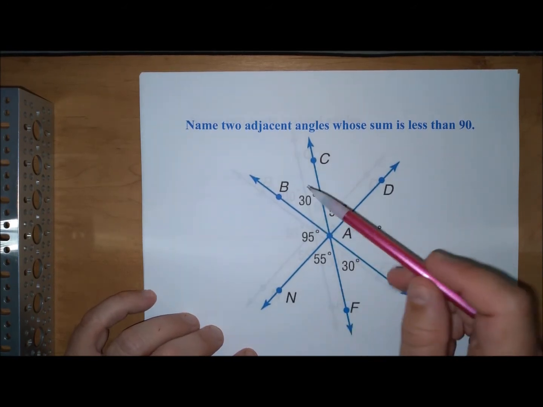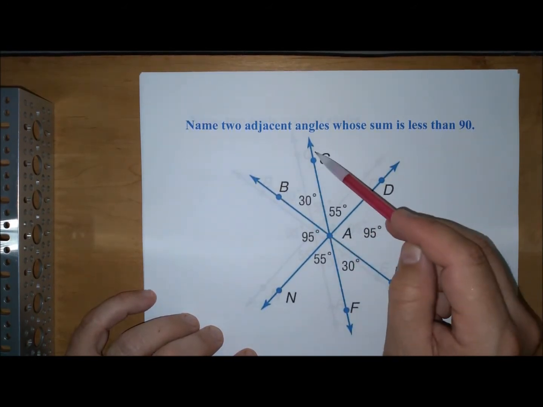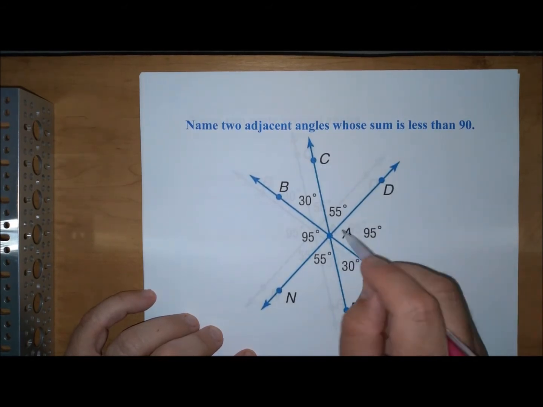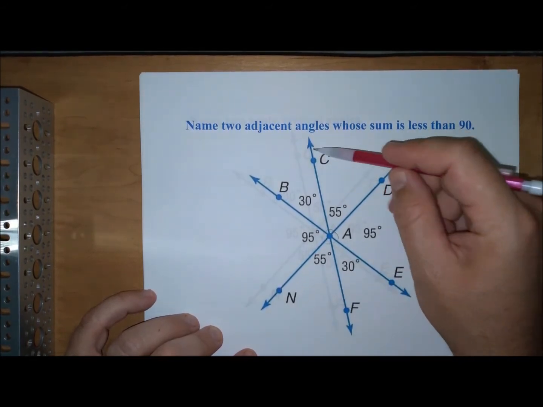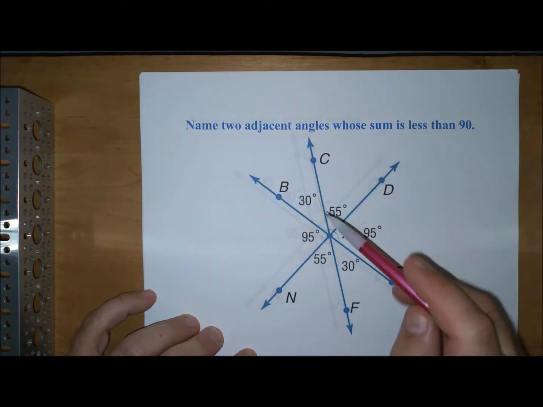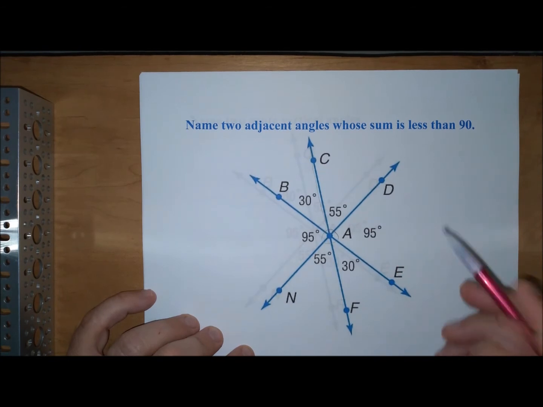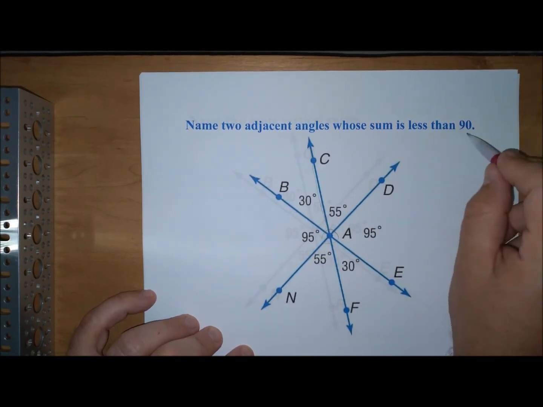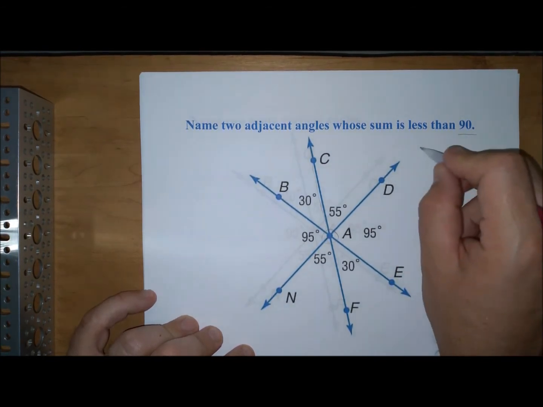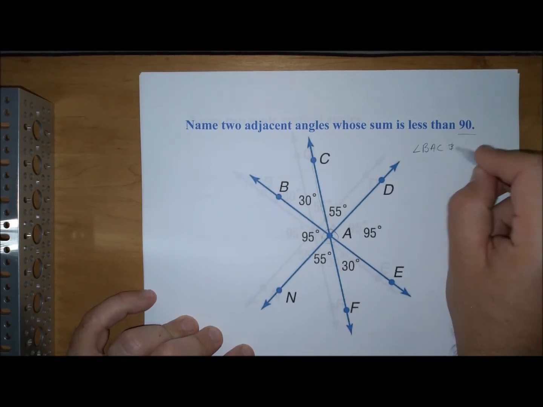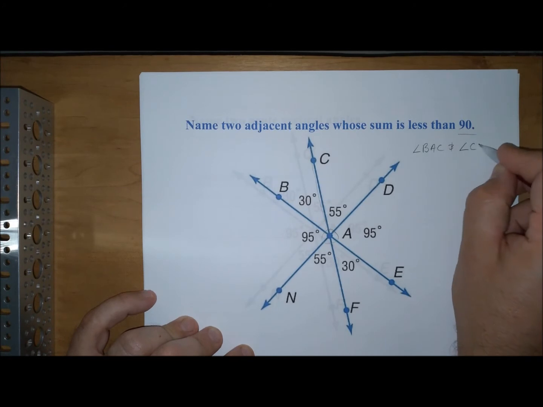But what about BAC and CAD? They share a common vertex, they share a common side, they do not overlap and have any interior points in common, and they add up to 85 degrees, which is less than 90. So I could say angle BAC and angle CAD.